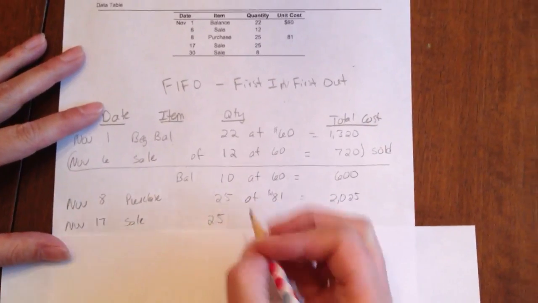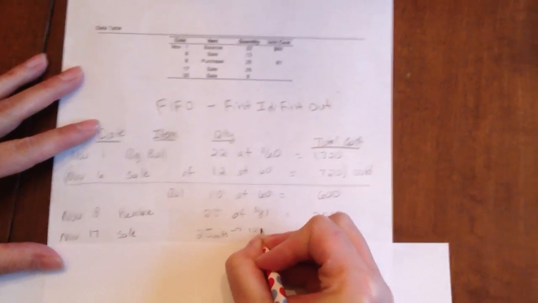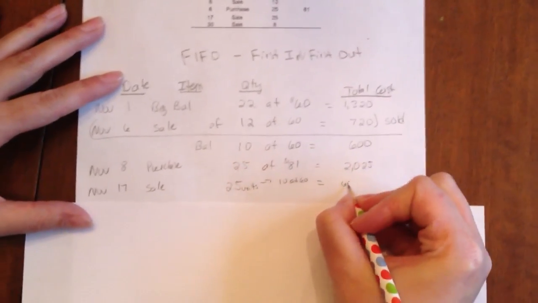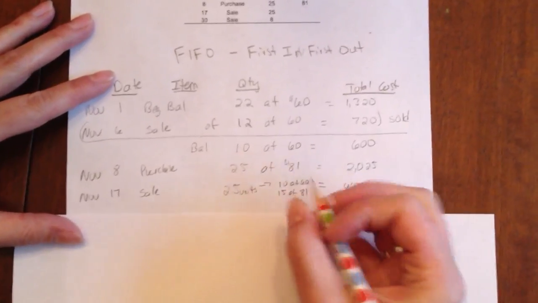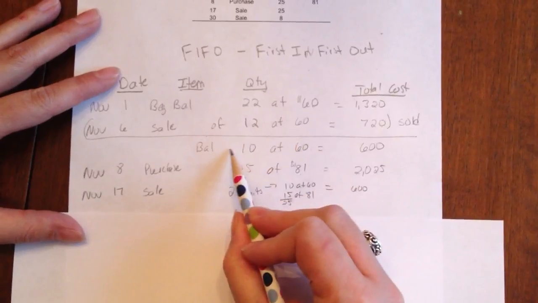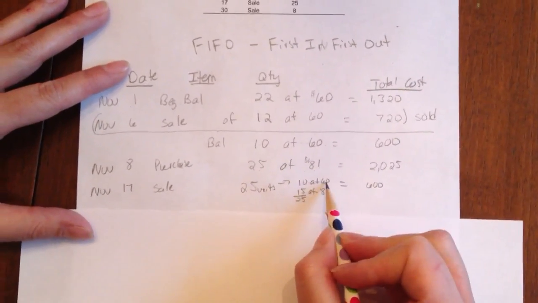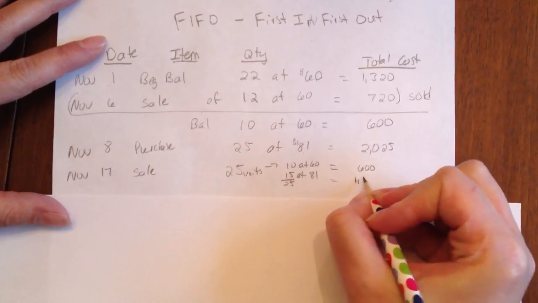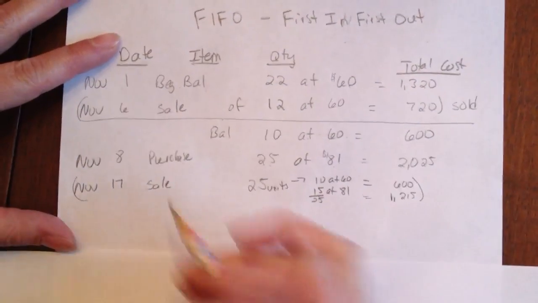So for our sale of 25 units, we're going to break it out with 10 at 60, which is $600, and then another 15 at 81. 10 plus 15 is 25. This is first in, first out. We had the first in at 60 and then 25 at 81. 10 at 60, 15 at 81 gives us 1,215. I'm going to do brackets again to subtract the sale.